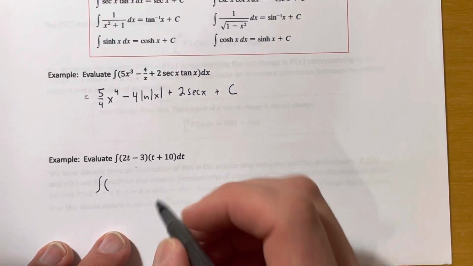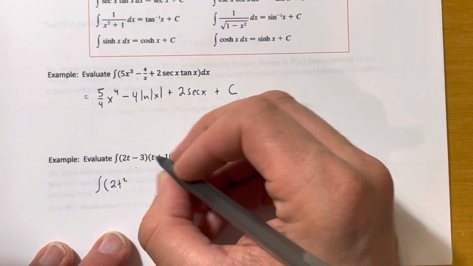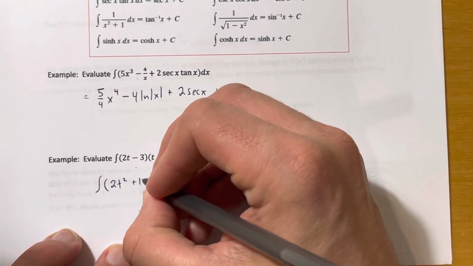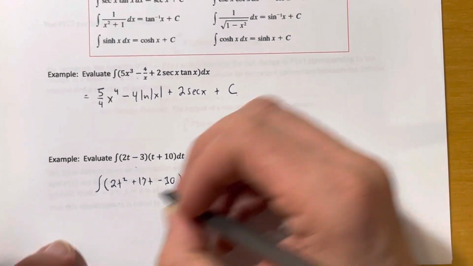If I multiply these two binomials out, 2t squared plus, this would be plus 20t minus 3t, so that's plus 17t minus 30 dt.